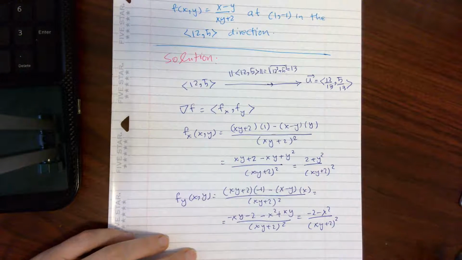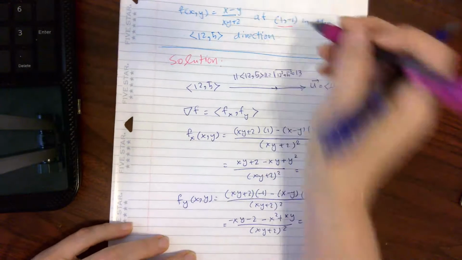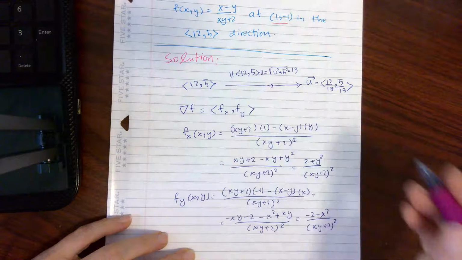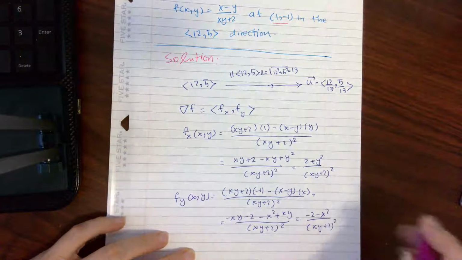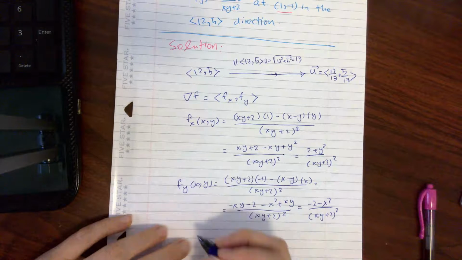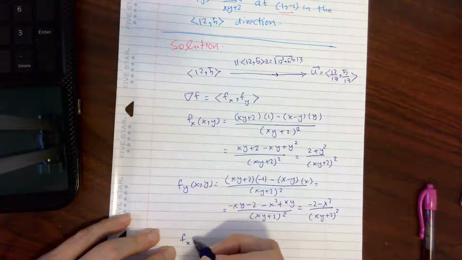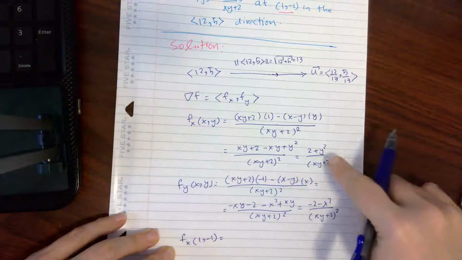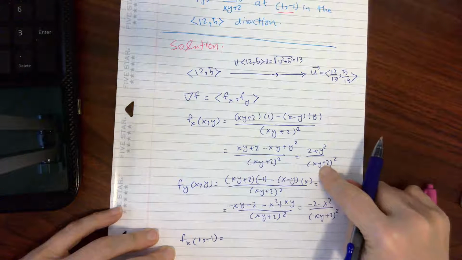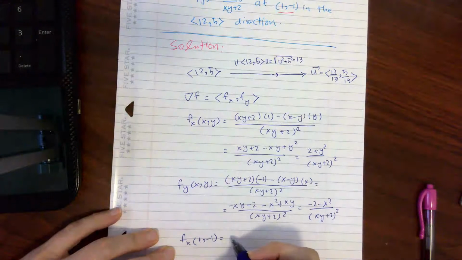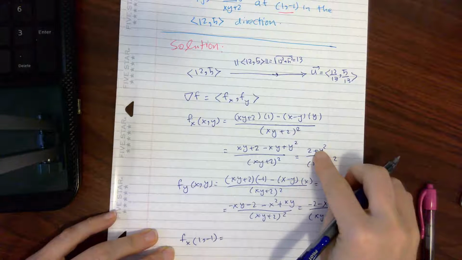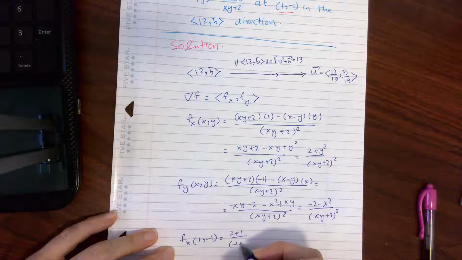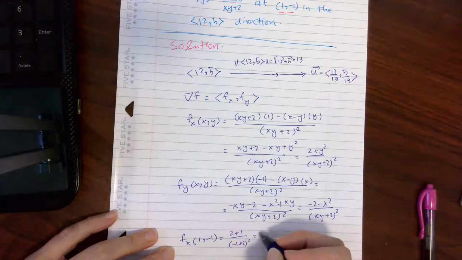Now it's time to use the point, which is (1, negative 1). f sub x of (1, negative 1): plug in 1 for x, negative 1 for y, and we end up with 2 plus 1 on top, negative 1 plus 2 in the bottom, so it's 3.